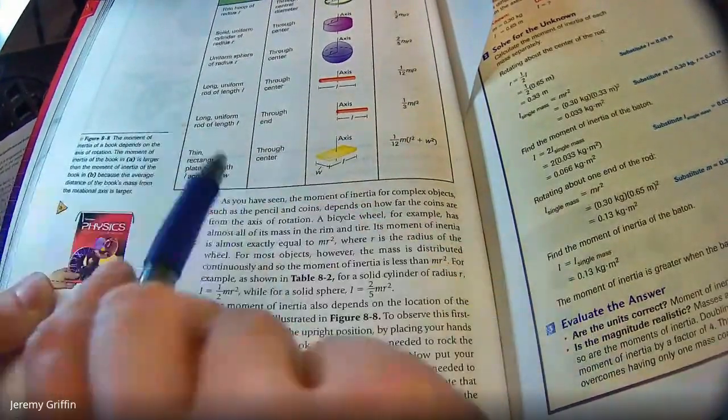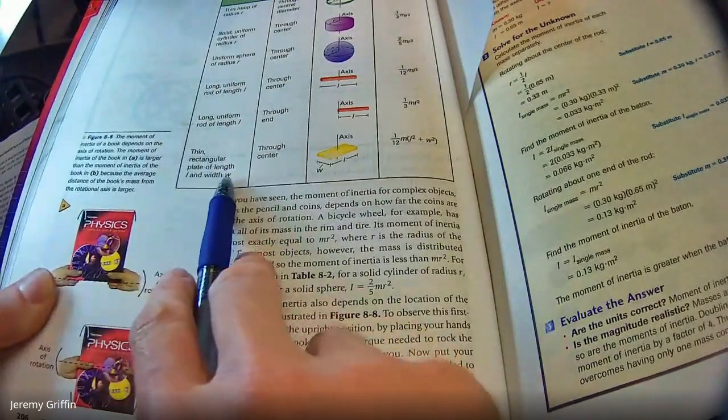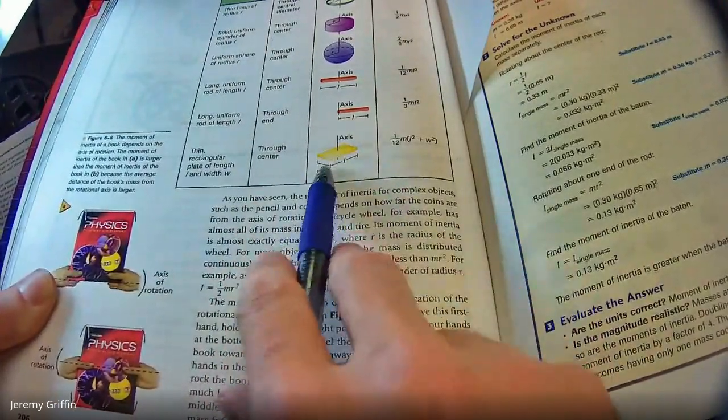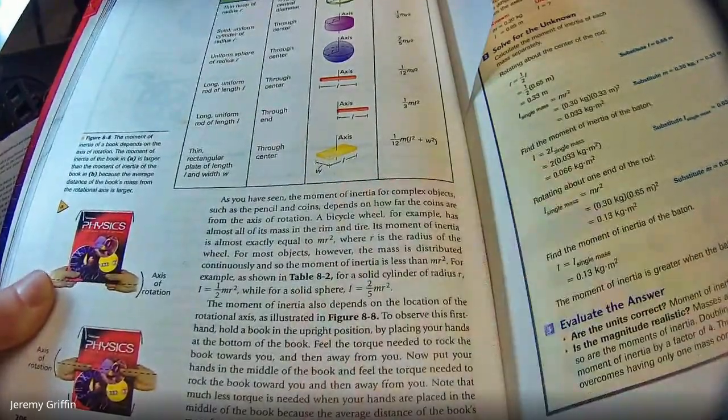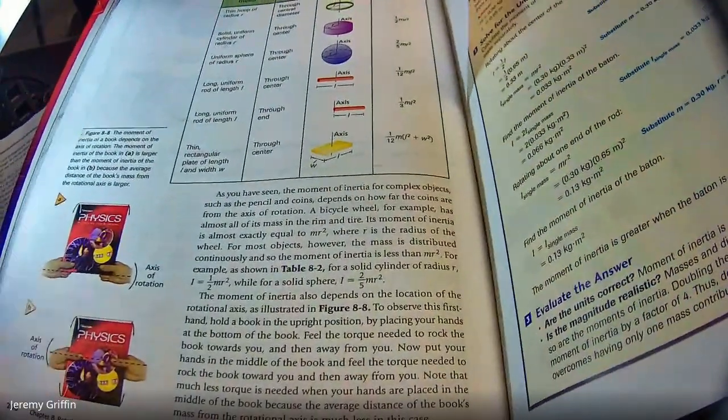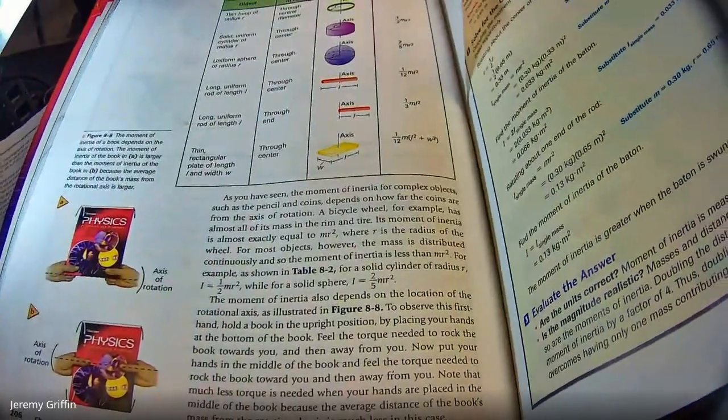Which is a rectangular plate about its center, something like that. And then there's a fancy formula for that, based on the length and width of that thing. Different textbooks will have different ones. I have a poster that's pretty all-encompassing, has a bunch of shapes.